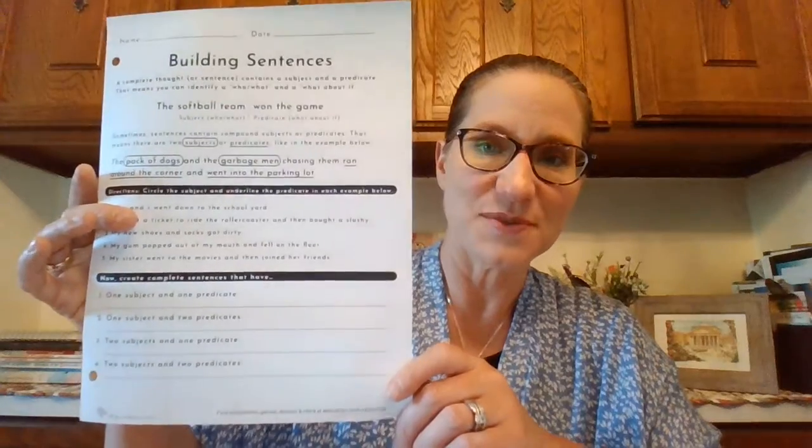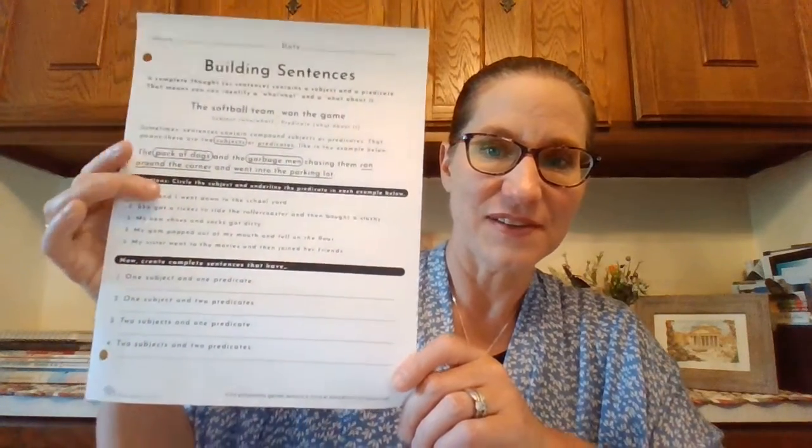We're gonna talk about building sentences. So if you pull this page out, we're gonna do it together. And it looks like a lot, but there's really just a little bit of work. A complete thought or sentence.